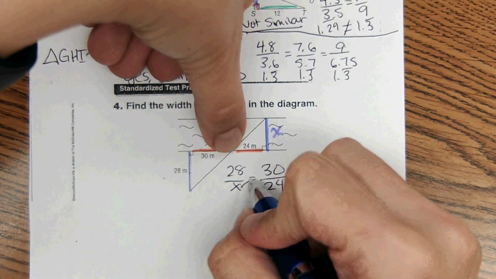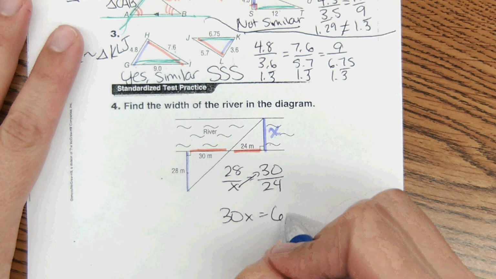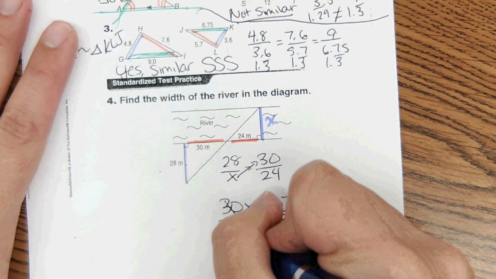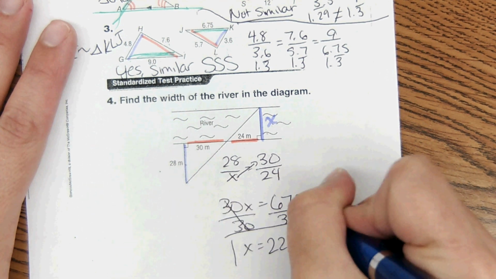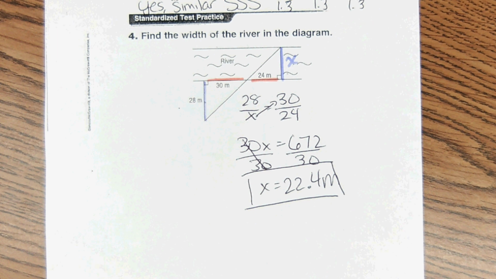So I'll do purple over purple, so 28 over x equals orange over orange. And then use cross multiplication to solve. So we get 30x equals 28 times 24. Let's see, 672. And it comes out to 22.4 meters. And that's all.